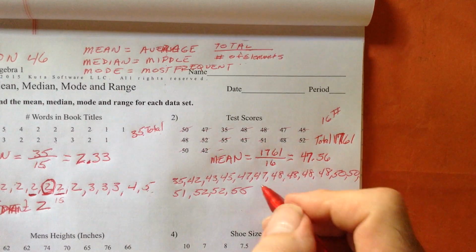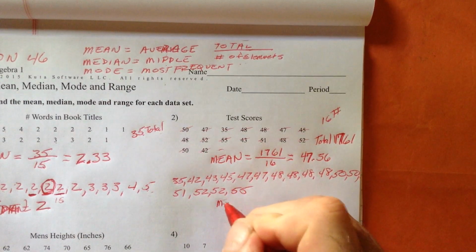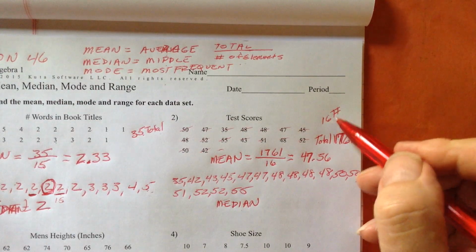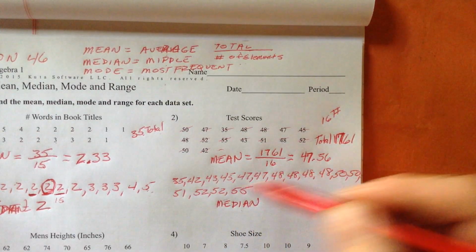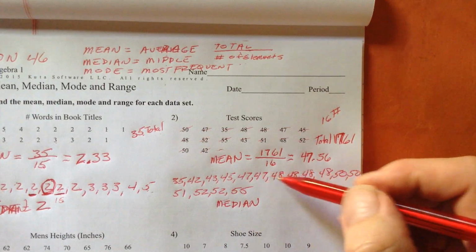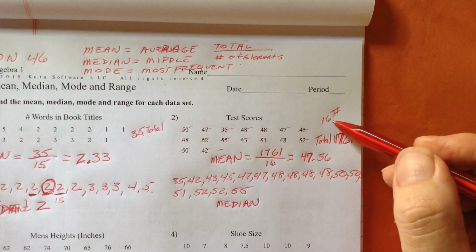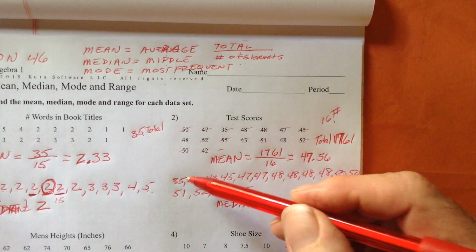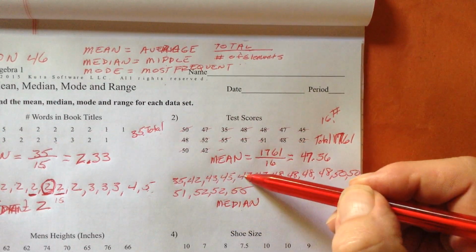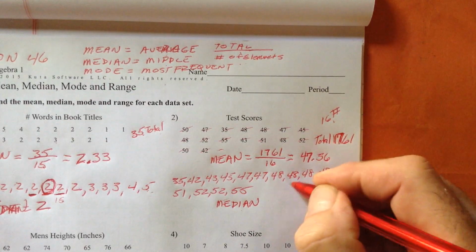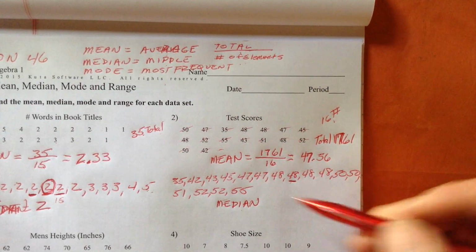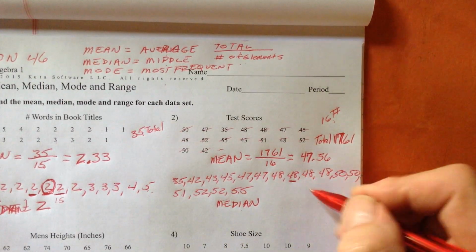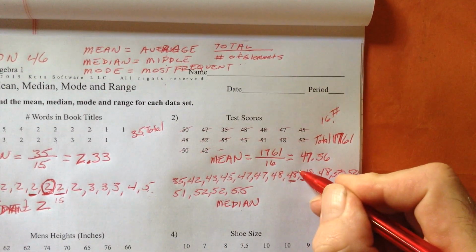Now to find the median, the middle. The middle would be all these put in order, and then you find the middle point. But this is an even number. If you take 16 divided in half, you get 8. So if I go 1, 2, 3, 4, 5, 6, 7, 8 is right here, and then I go the other side, 1, 2, 3, 4, 5, 6, 7, 8 is right here. Well, this will be the middle.